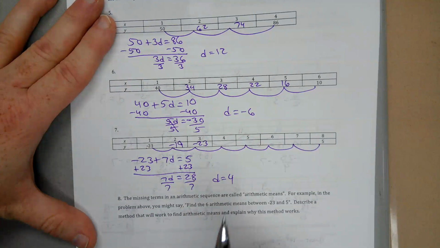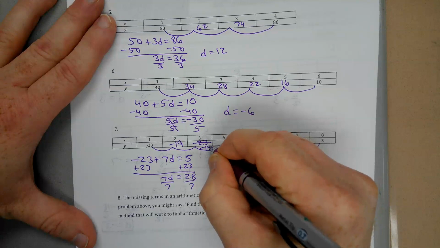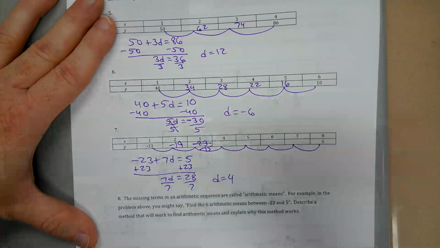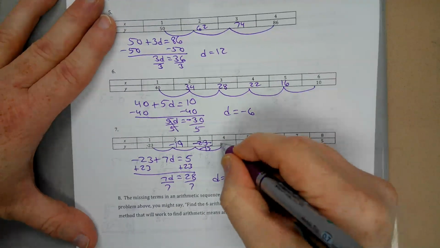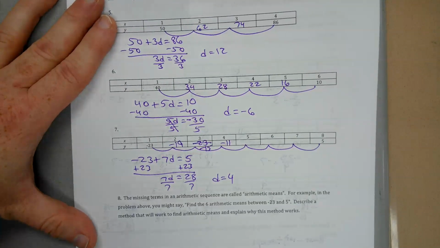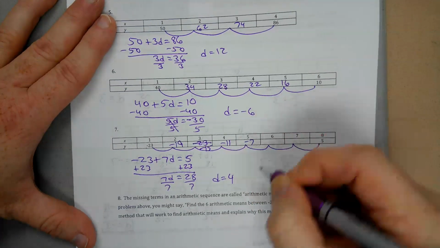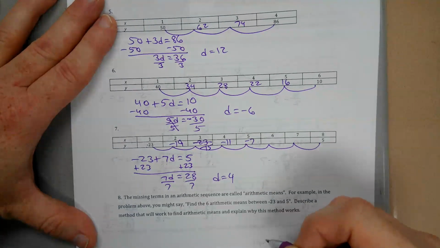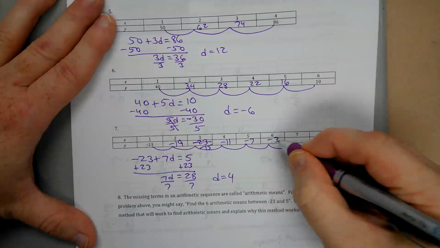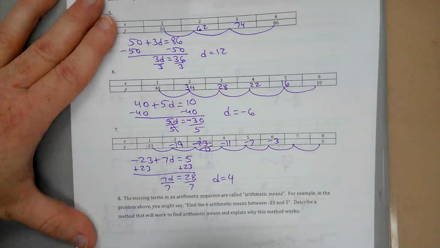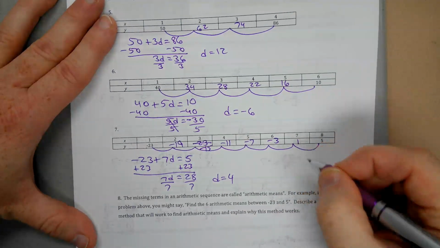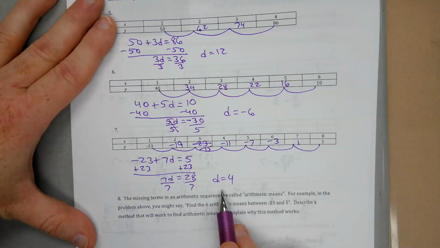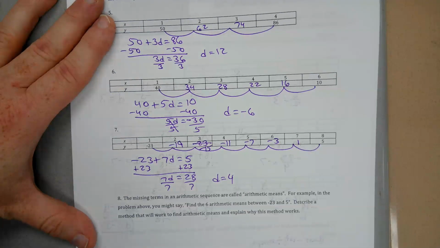Negative 19 plus 4 is not negative 23, it's negative 15. Negative 15 plus 4 is negative 11. Negative 11 plus 4 is negative 7. Negative 7 plus 4 is negative 3. Negative 3 plus 4 is positive 1. And 1 plus 4 is 5.